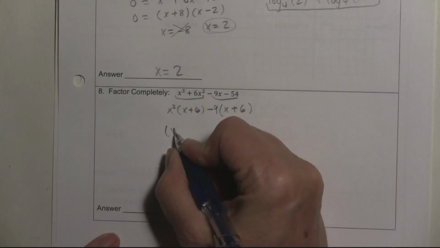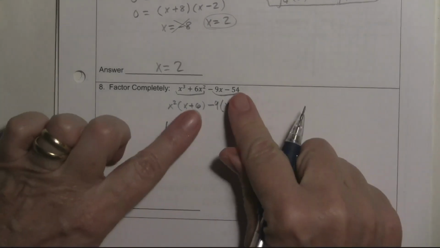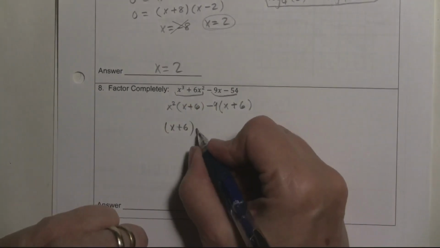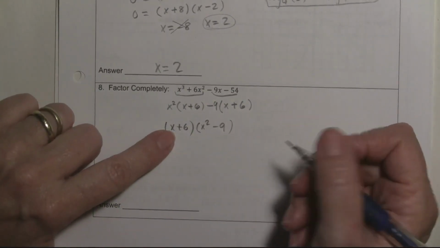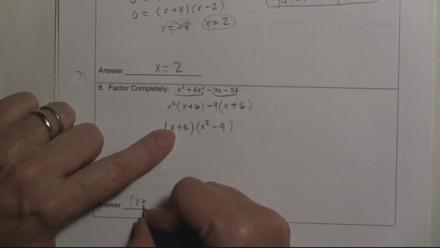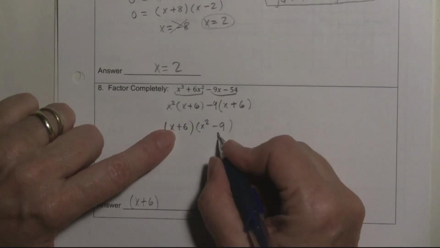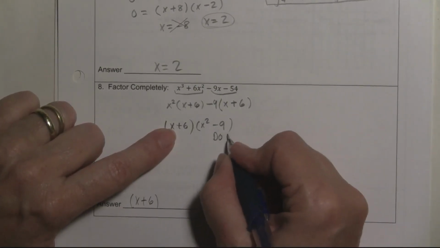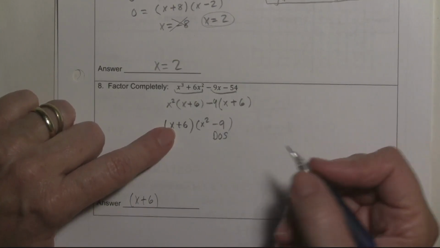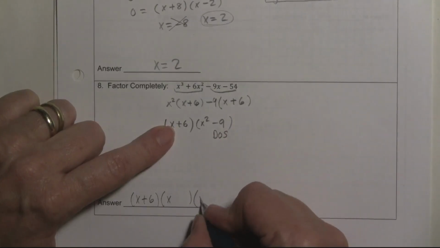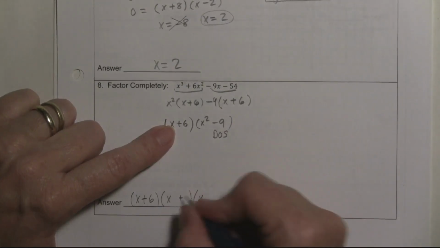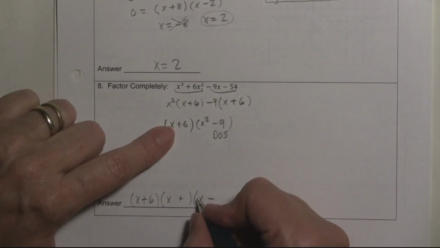So that's x plus 6 times, and you're factoring that out. Well, x squared minus 9. X plus 6 is all done, so I put it on my answer line. X squared minus 9 is a difference of squares. Sometimes it's all done, but this time it's a difference of squares, so that factors as x times x, plus and a minus when you have a difference of squares, and then 3 times 3.